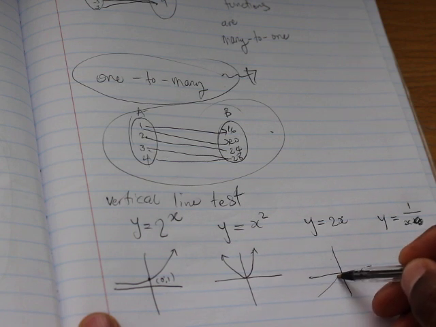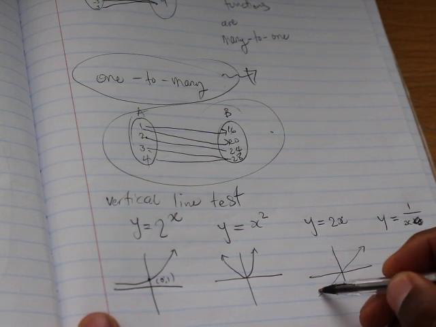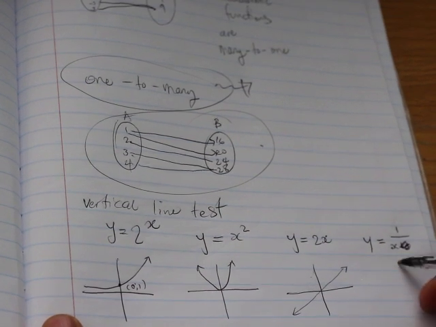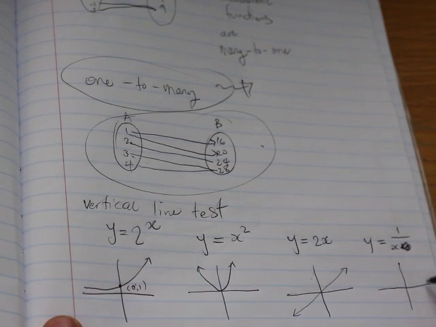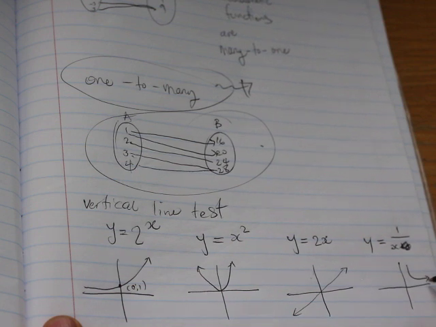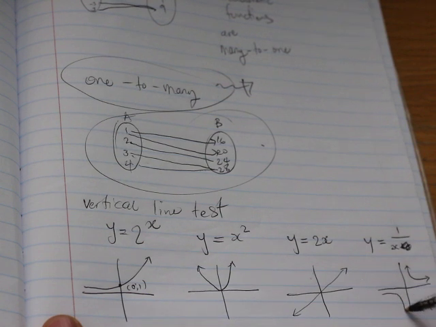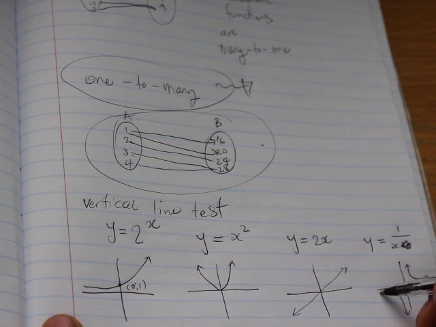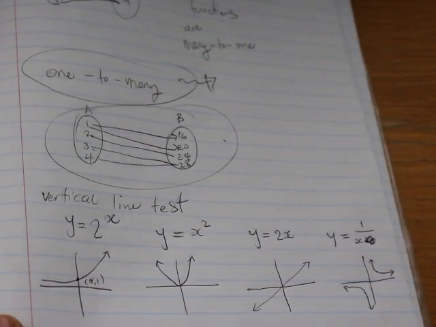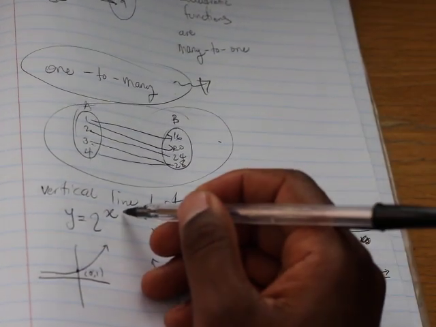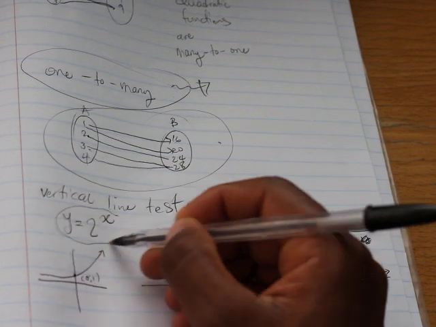It's going to go like that, passing through the origin. Lastly, the hyperbola, branches in the first quadrant. There we go.